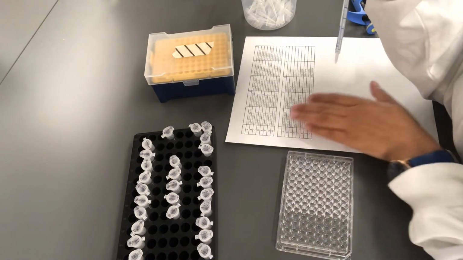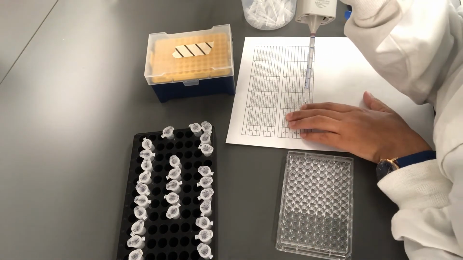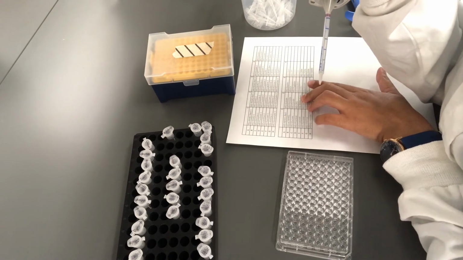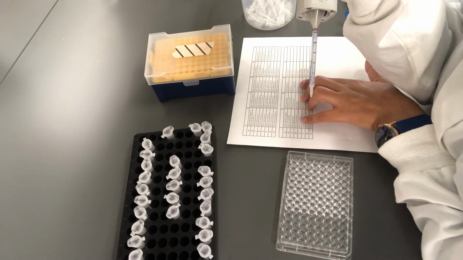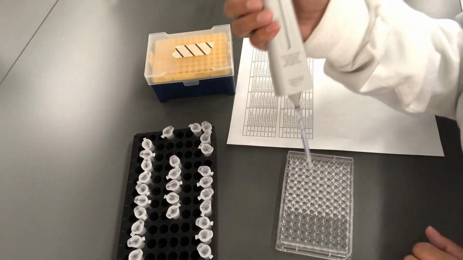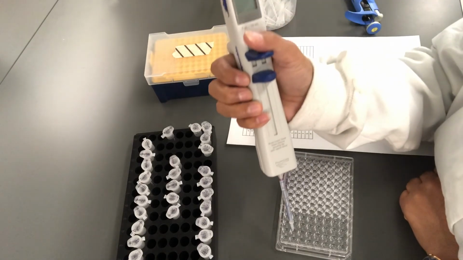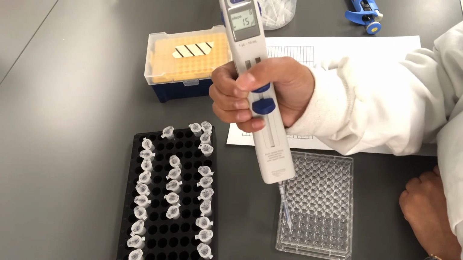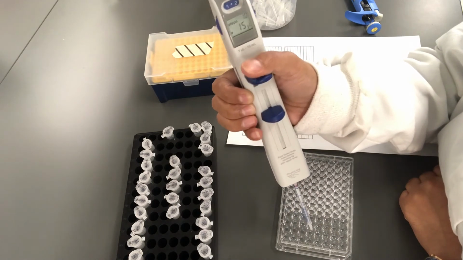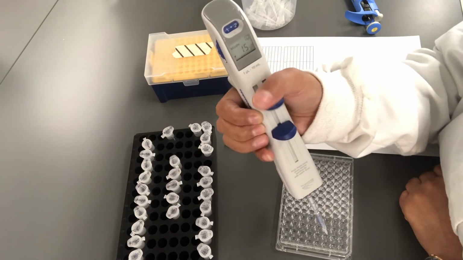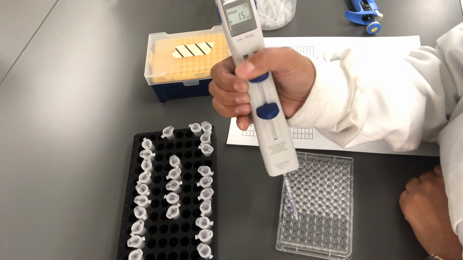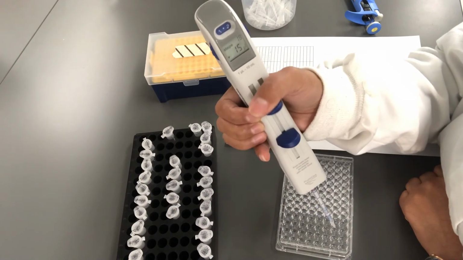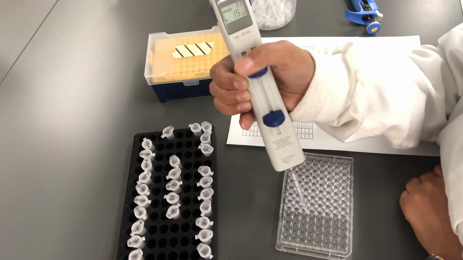So as I said, the first well is without bacterium, and 2E is without bacterium, and 3D is without bacterium. I'm going to add culture into the rest of the wells. I'm starting with well 2. So I'm not adding bacteria into 2E, and I'm not adding bacteria into 3D, and adding it into the rest of the wells.